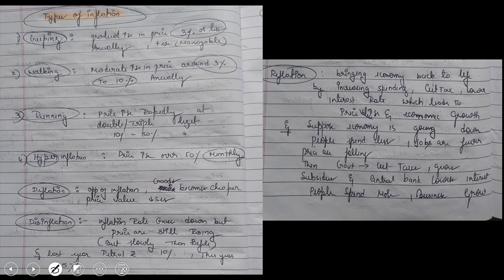Now, what are the types of inflation? We have four types: creeping, walking, running, and hyperinflation. Creeping is a gradual increase of price, about 3% or less annually. In walking, there is a moderate increase in price, around 3% to 10%. In running, price increases rapidly, in double digits, that would be 10 to 50%. In hyperinflation, price increases such that it is over 50% per month. The rest of the three are annual, right? This one is per month. That is hyperinflation.